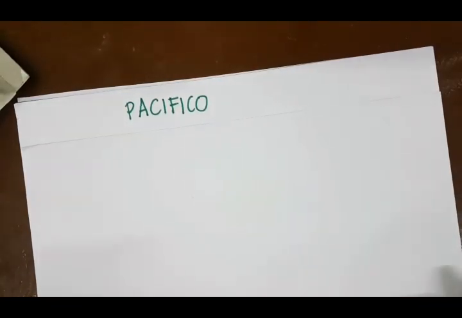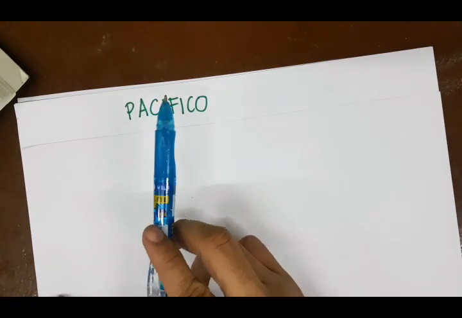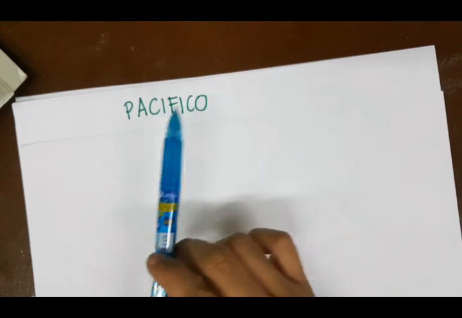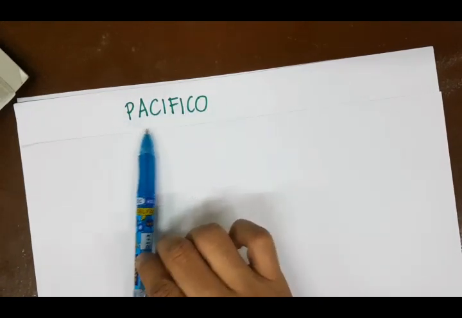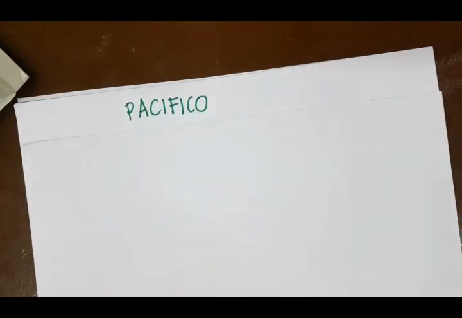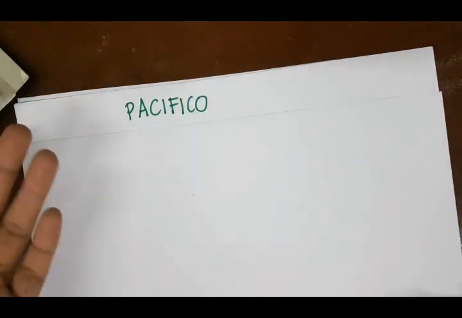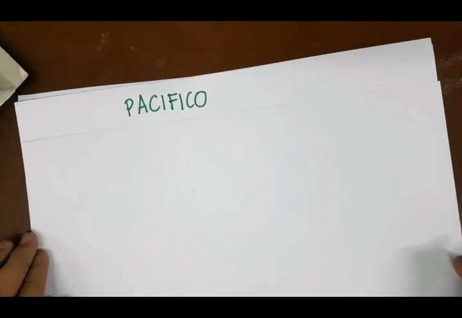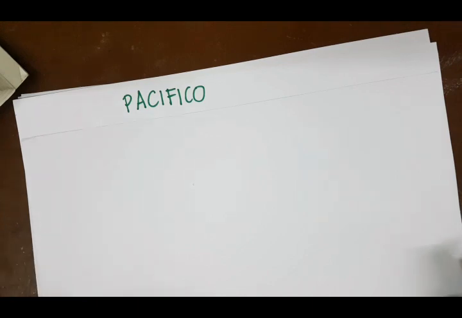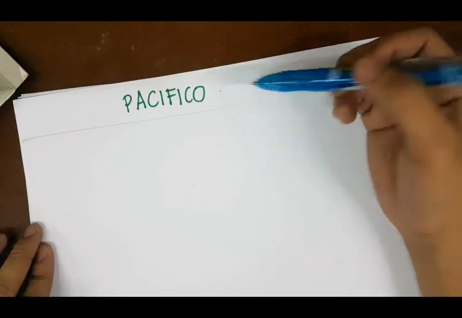Okay, one last problem that I want to show you is this type of problem. How many permutations can be made from the letters of the word Pacifico? Or how many ways can we arrange these letters? In order to solve this, again we are talking about arrangement, so we are going to use the formula for permutation. But under permutation, there's another type of formula that we can use to solve this type of problem.